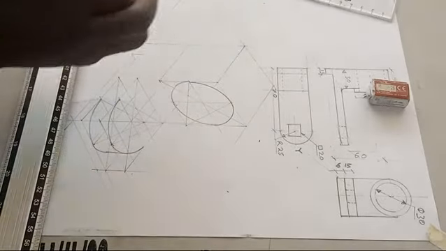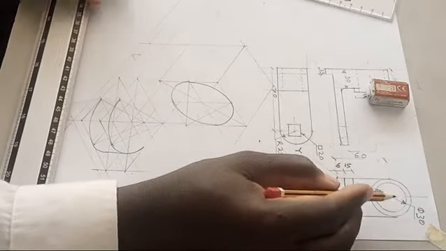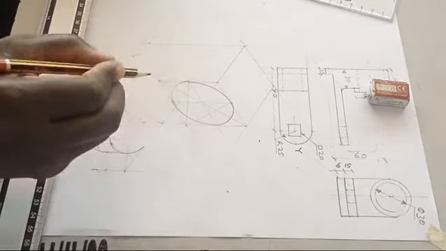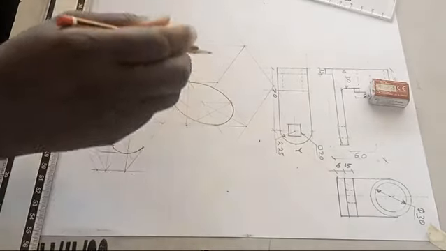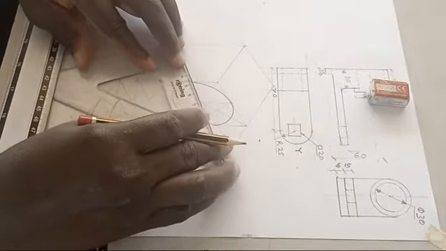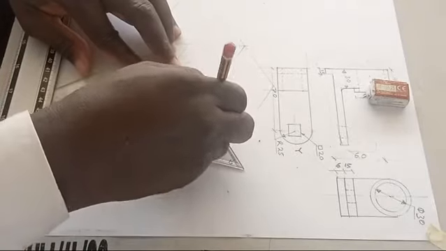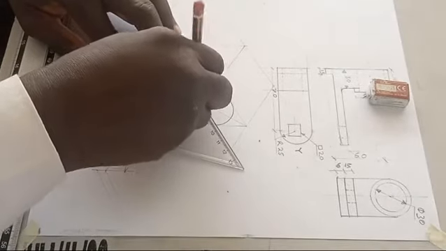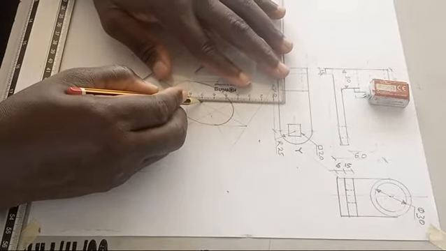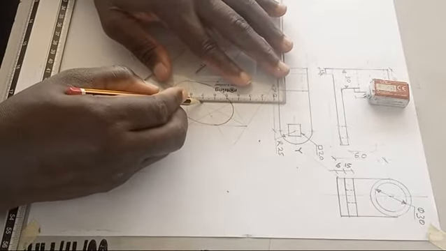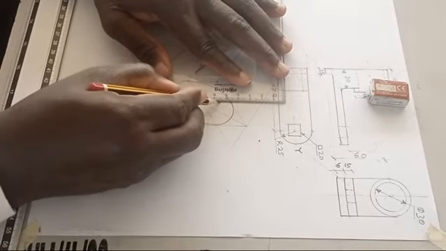Like that. So now the smaller circle inside is of diameter 30, so the radius will be 15. From the center you measure 15 here, 15 here, 15 up and 15 down. Because we need a square of side 30, we measure 15, 15 on both sides, left and right, then top and bottom, 15, 15.